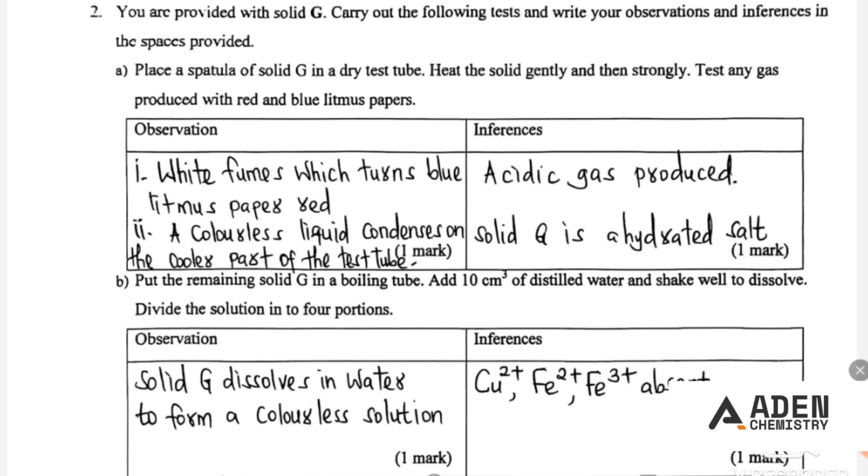We are told you are provided with solid G; carry out the following tests and write your observations and inferences in the spaces provided. Part A: place a spatula of solid G in a dry test tube or dry boiling tube. Then we heat the solid gently, then strongly. Then we test any gas produced with red and blue litmus papers.